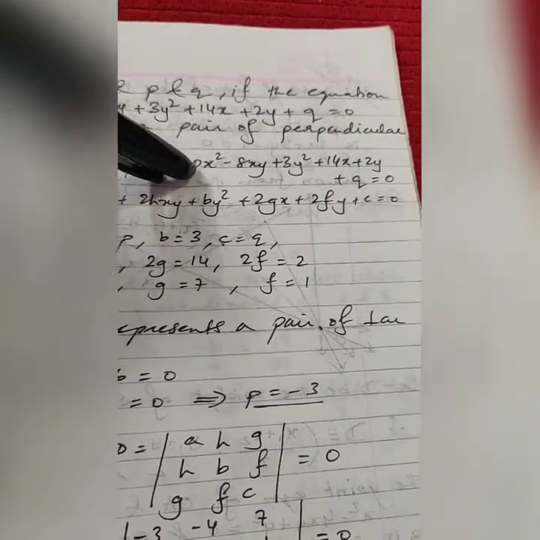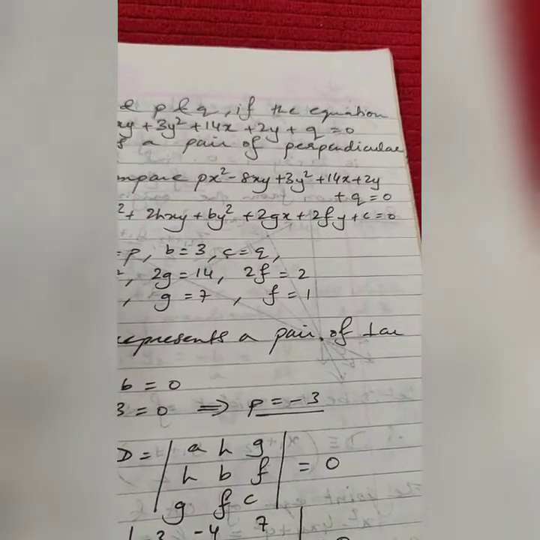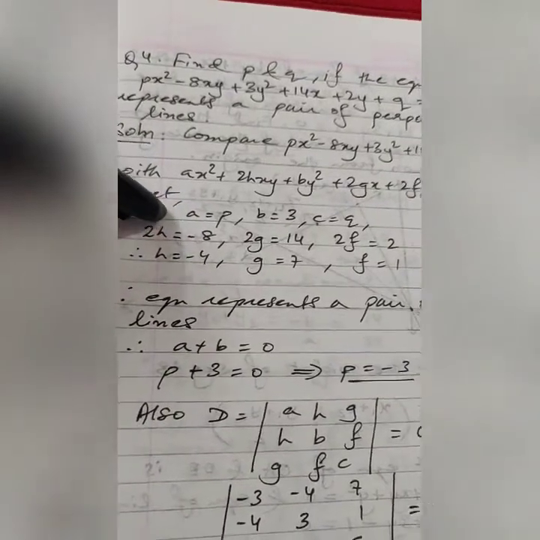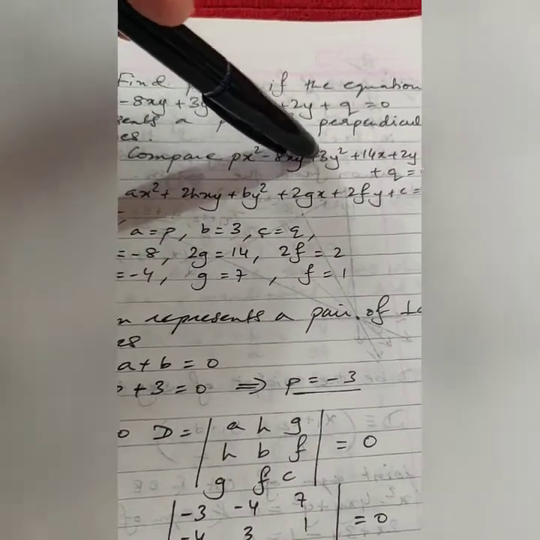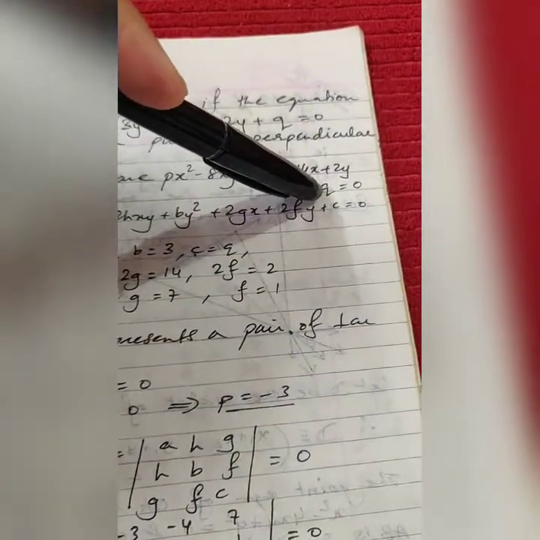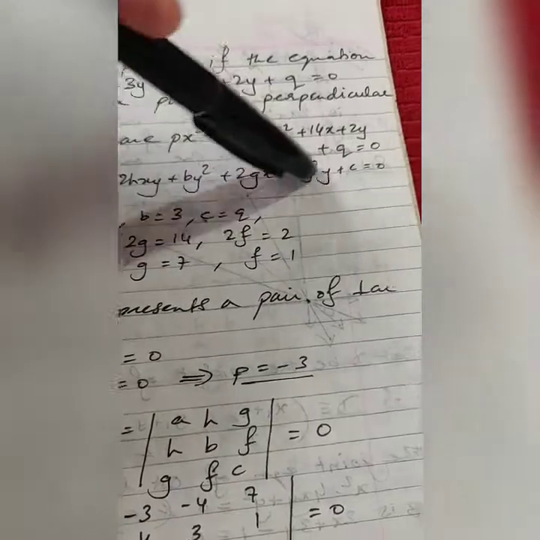So we are again comparing this equation with ax square plus 2hxy plus by square plus 2gx plus 2fy plus c equal to 0, and we get the values of a as p, b as 3, and then c comes equal to q. Then you have your 2h being minus 8, you have 2g being 14, and you have 2f being 2, and therefore we get h as minus 4, g as 7, and f as 1.